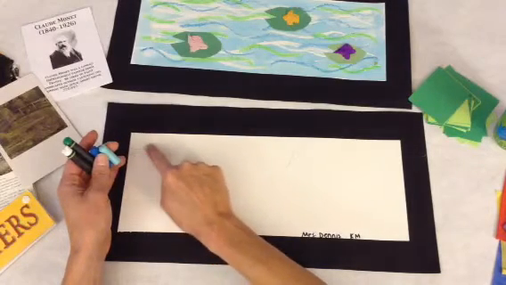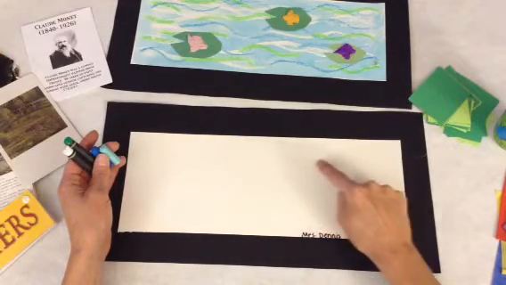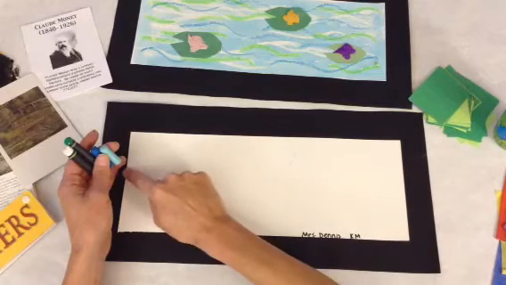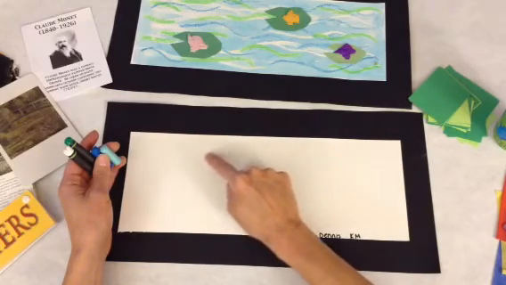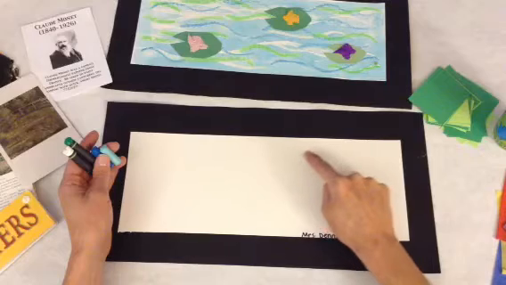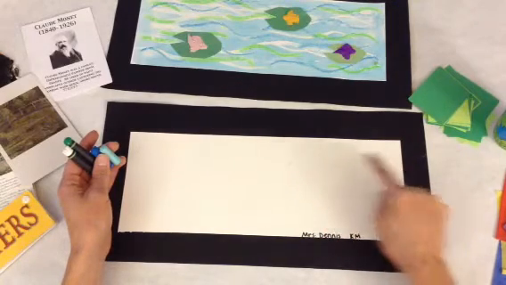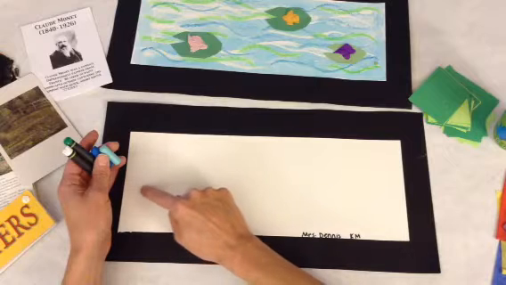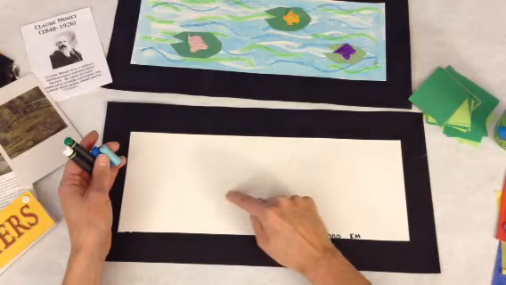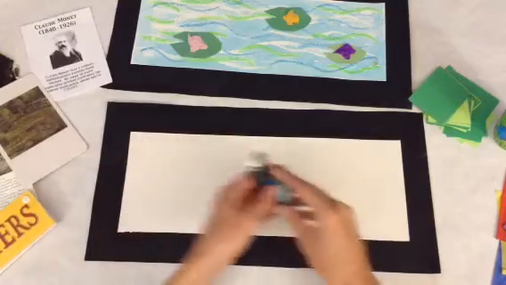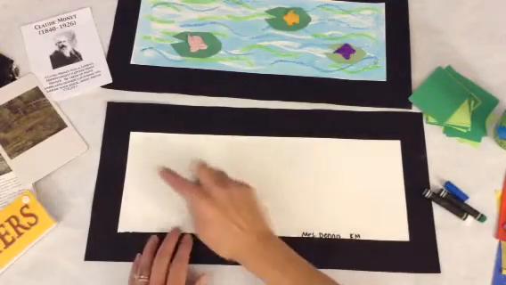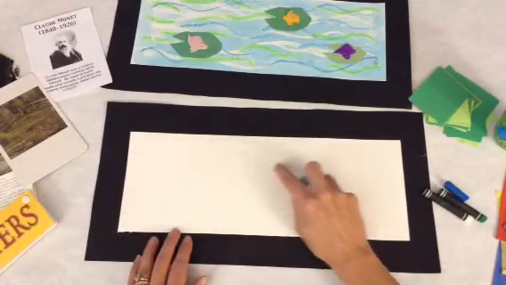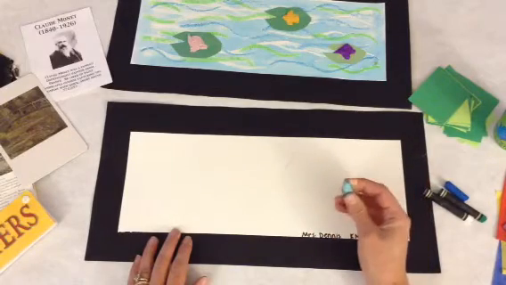So maybe you want to do wavy lines, or you could do zigzag lines. You could even try to do some of these lines with your finger right now. Maybe you want to do a dotted line. It's up to you.